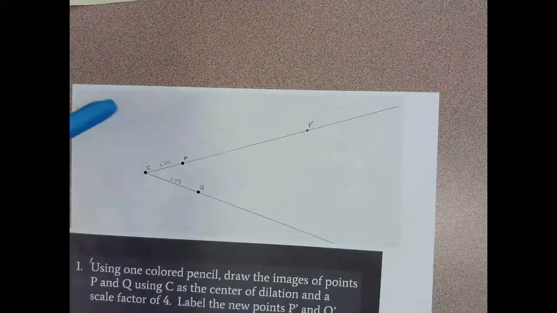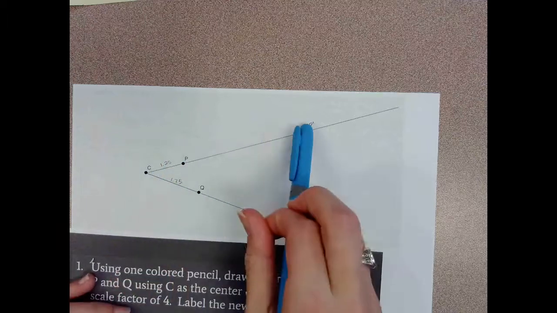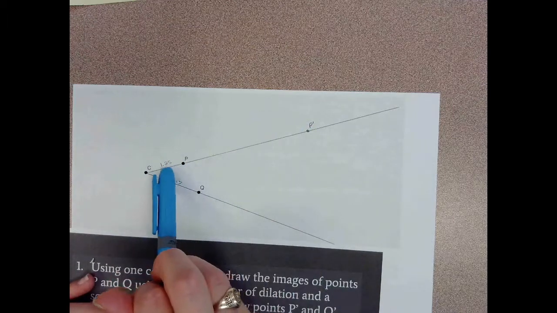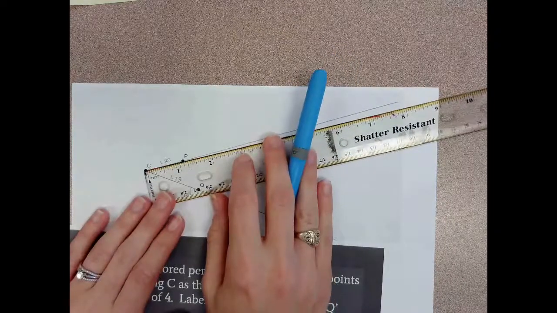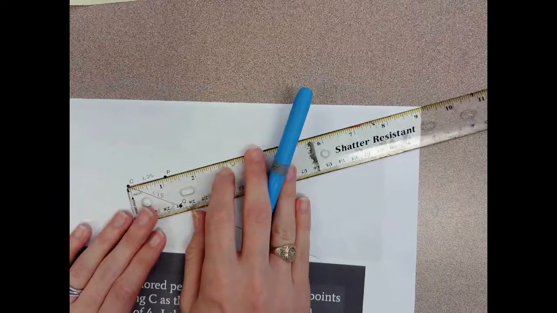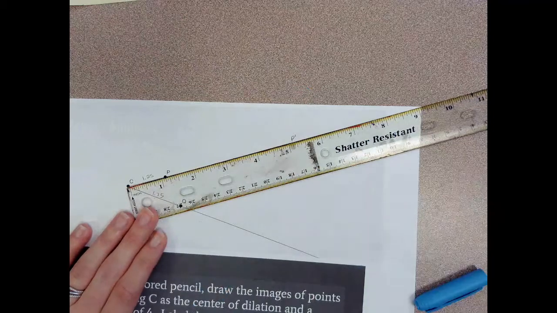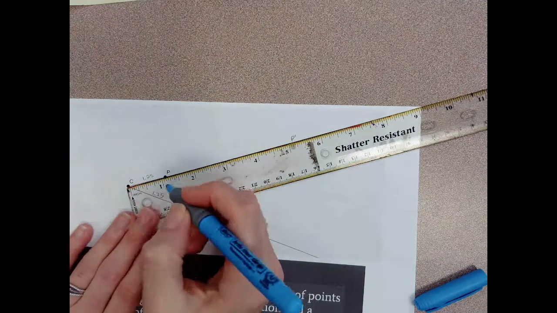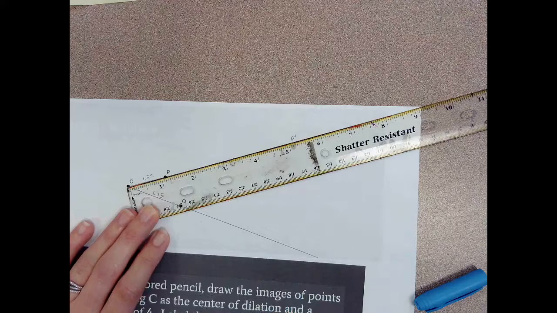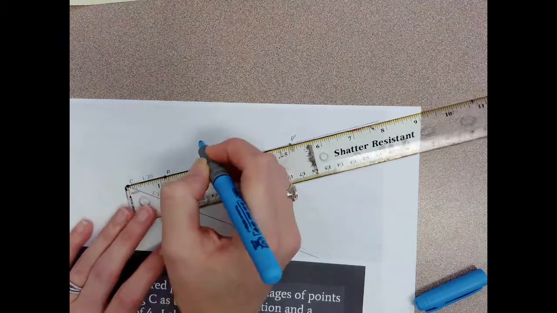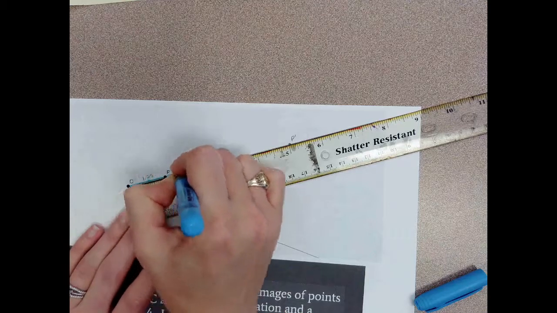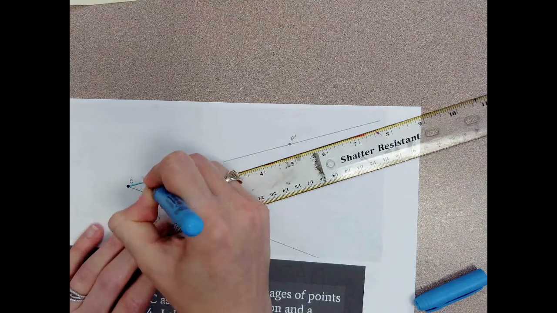Okay, so instead of going out 4 times, we're going half of the distance. So I know I'm going to be going back some of the distance. So I'm still on the same line using C as my center and P as my point. And since my scale factor is 1/2, you could do 1.25 multiplied by 1/2, or just estimate about a halfway point. And that's the line. And this is P double prime.